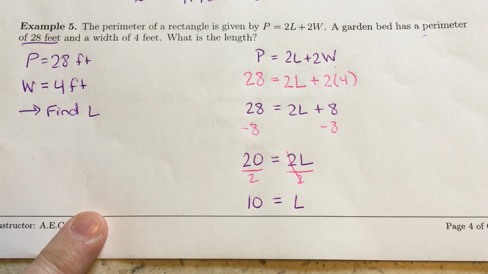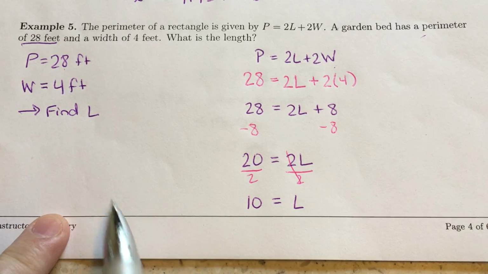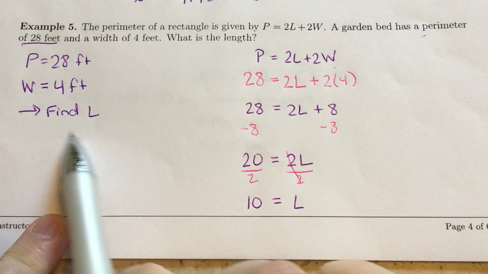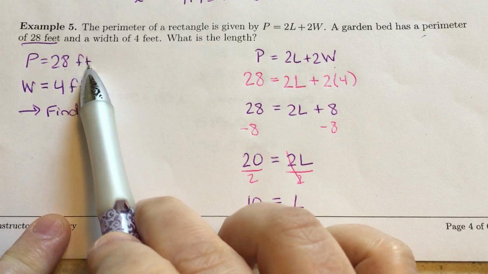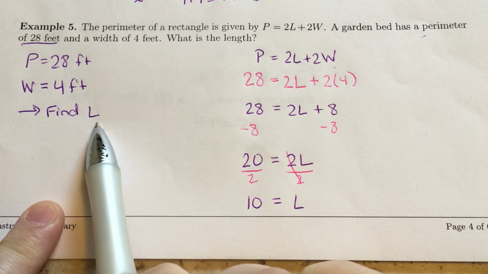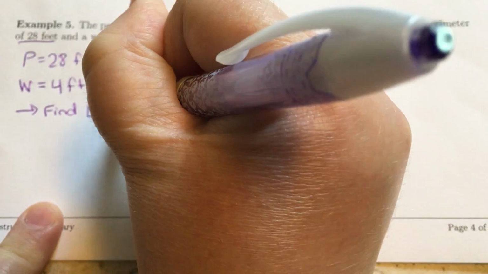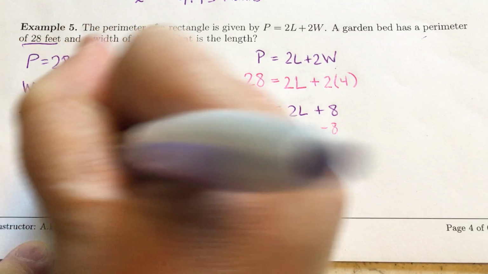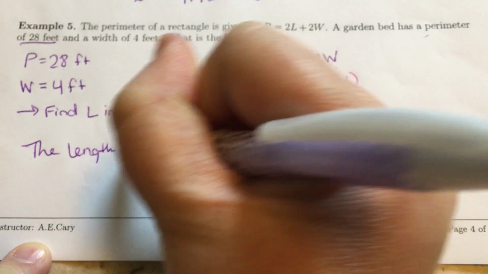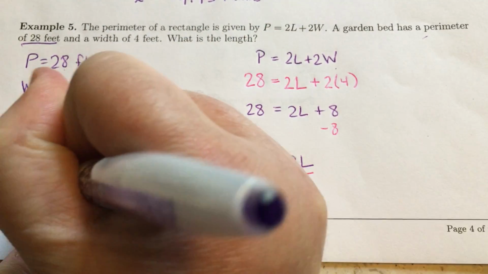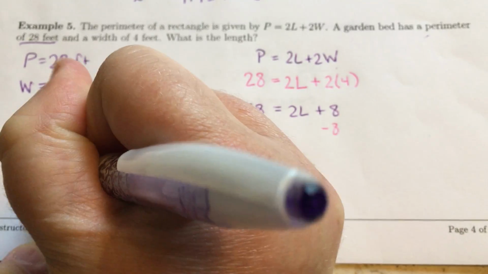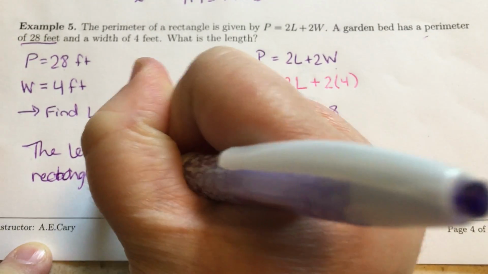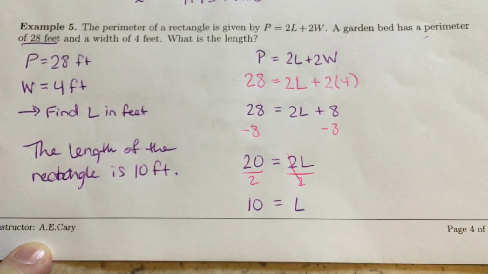Now, because this is an application problem, we should use units and write a sentence. So if we notice over here where we talked about our variables, we used feet for perimeter and width. So that means the length is also in feet. And so I'm going to say that the length of this rectangle is 10 feet. Great.